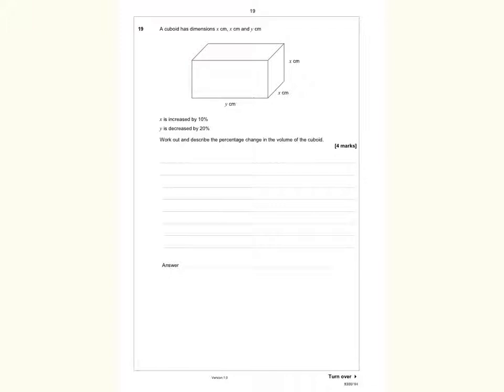So if we work out what 1.1 times 1.1 times 0.8 is, that will help us see what the percentage change is. So I'm going to write that down: 1.1 times 1.1 times 0.8. This is actually 2 marks so far. You get 1 mark for recognizing either the 1.1 or the 0.8, and the second mark for saying that you're going to multiply these. The third mark would be a correct multiplication of this.